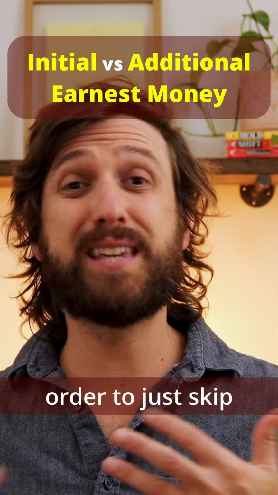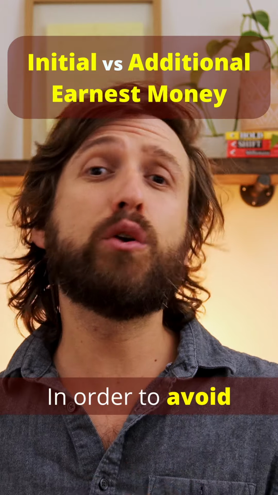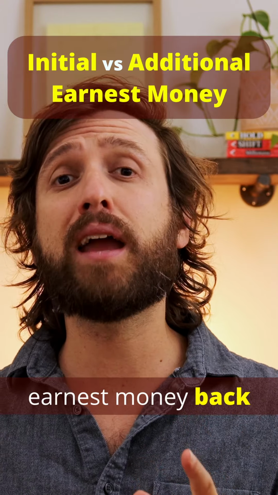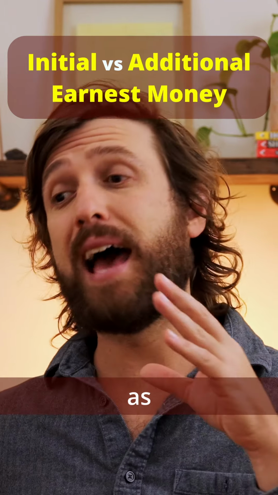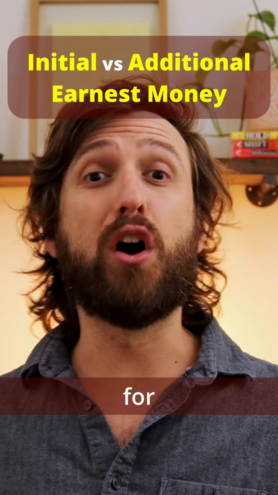So in order to just skip that extra step, people can be weird, sellers can be weird, who knows what happens. In order to avoid getting the seller involved, should the buyer need to get their earnest money back, you should write your earnest money deposit as additional earnest money to give you that extra layer of protection, which is what we do for all of our clients.